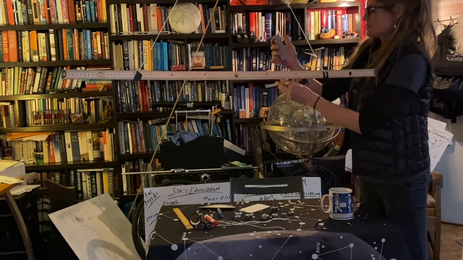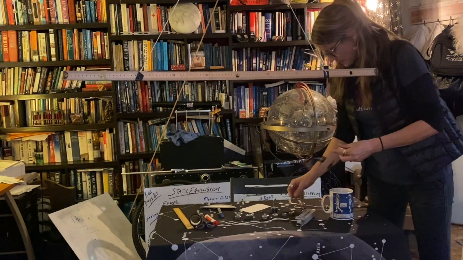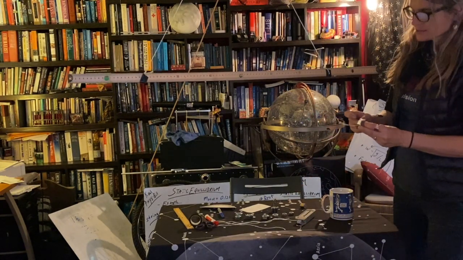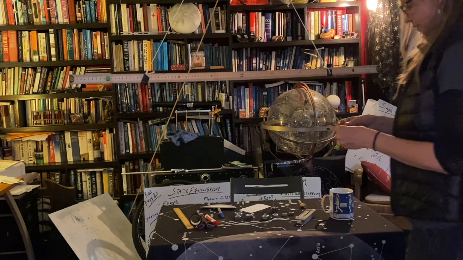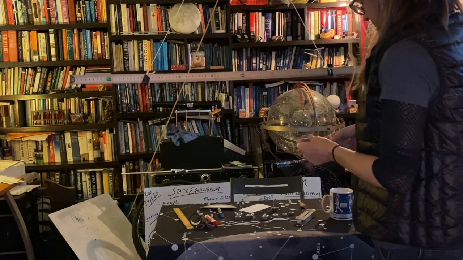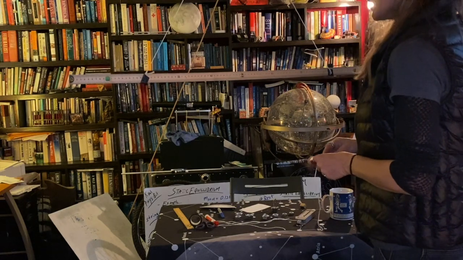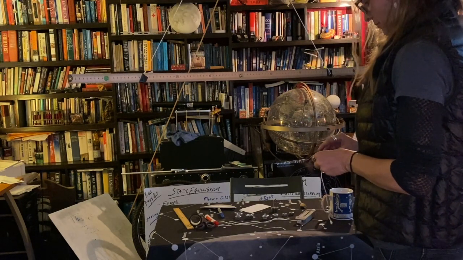Yes, it says 50 grams. So I'm going to verify that it's 50 grams, and I'm going to tie it to one of these spots right here. And we're going to start looking at the downward forces of weight in this problem.